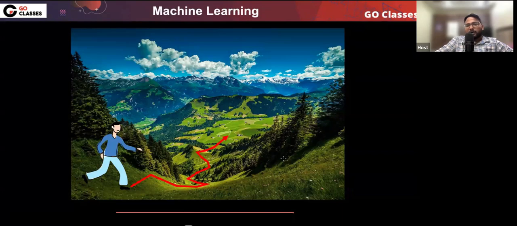Actually, it could be a local minimum also. If you encounter some lowest part, it could be a local minimum also. There is no method which can find out the global minimum. At least I don't know any method which can find out the global minimum.